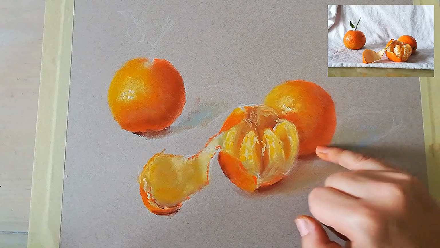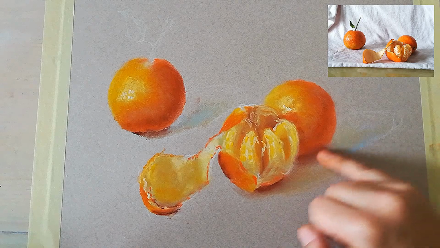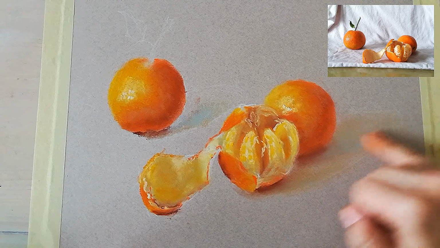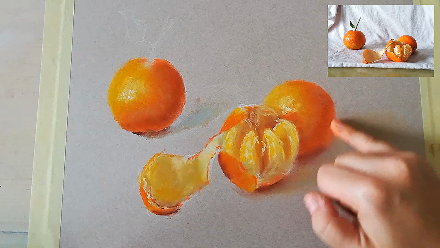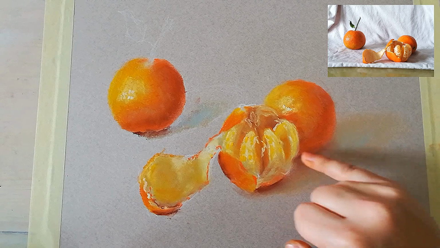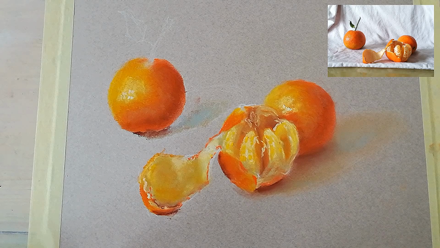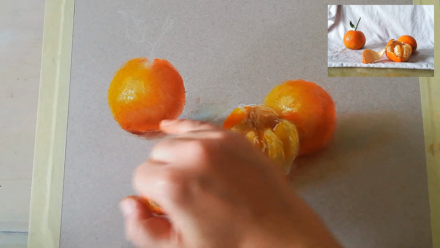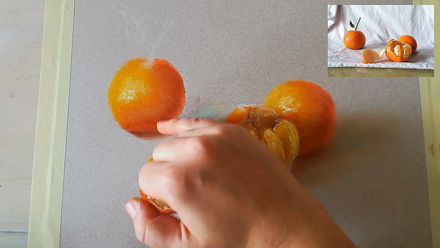Here I'm blending this edge together with my mandarin. And then pulling the color out into the color of the paper. So if here I went out too much, you can always correct the shape. Okay, and the same thing happens here. Blending the two together here, so we don't have any sharp edges at the moment.